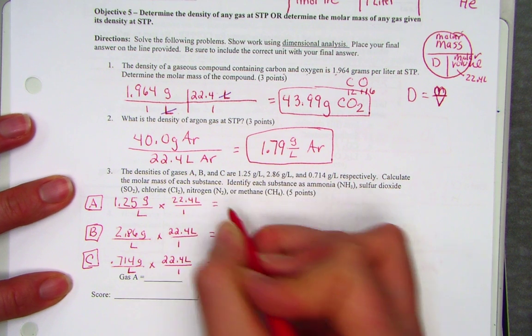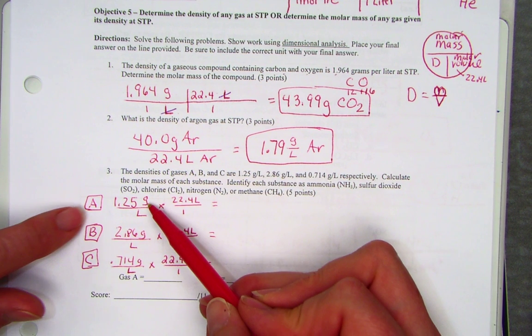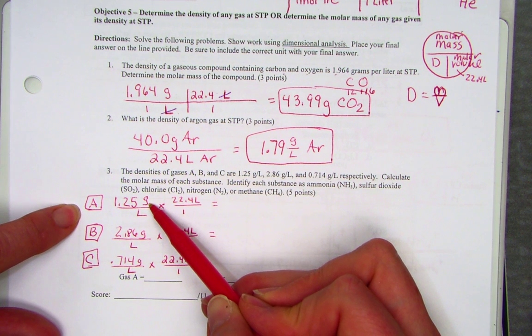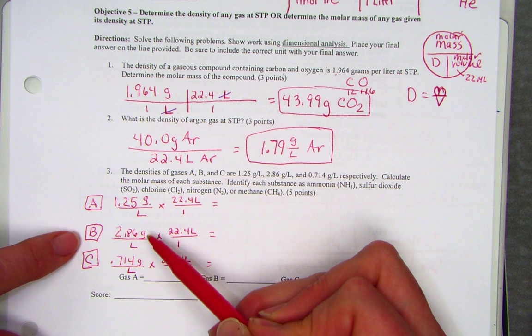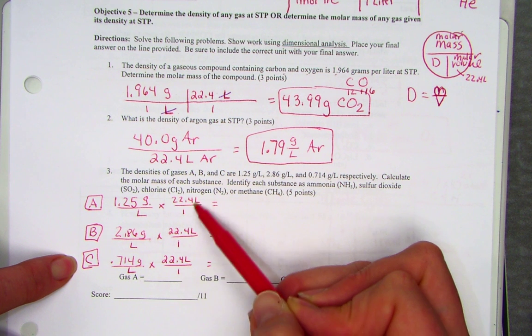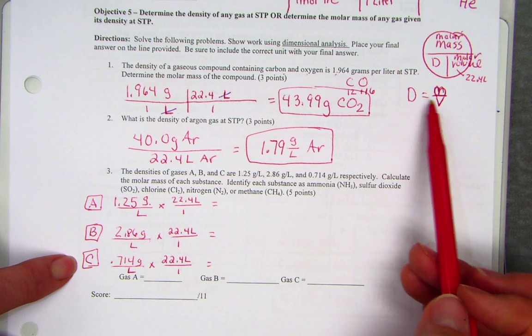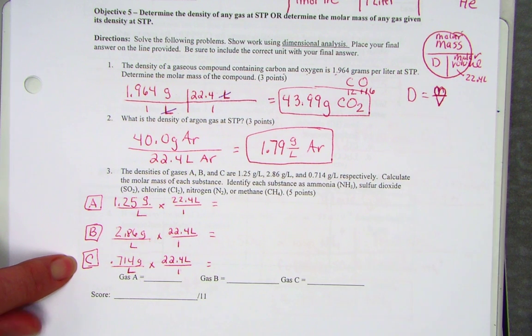Density times molar volume pulls out the molar mass. So one at a time, I've just written each density. For gas A, it was 1.25. Gas B, 2.86, and gas C was 0.714. Each one of those will now get multiplied by the molar volume to find the molar mass. D times V pulls out mass.